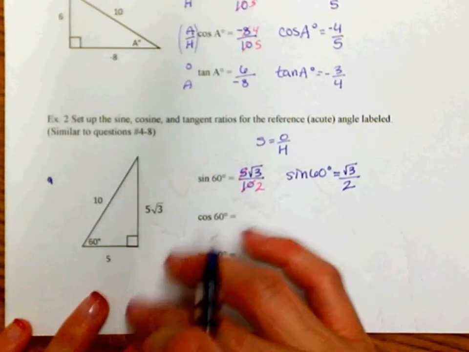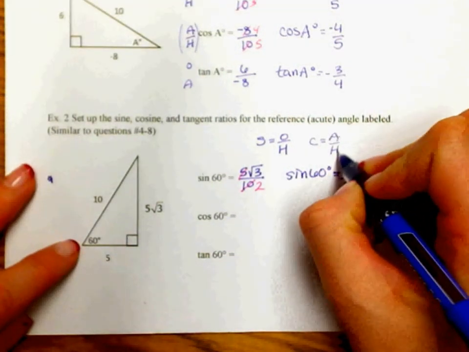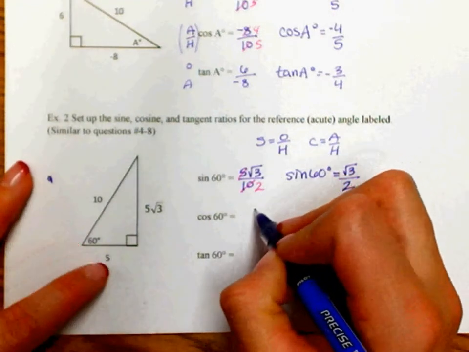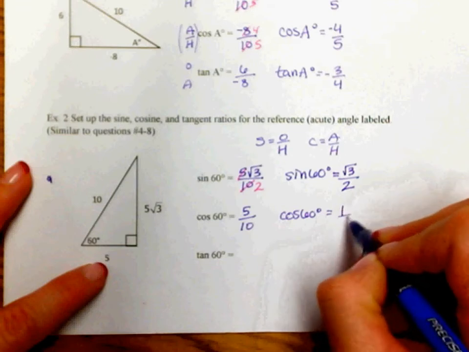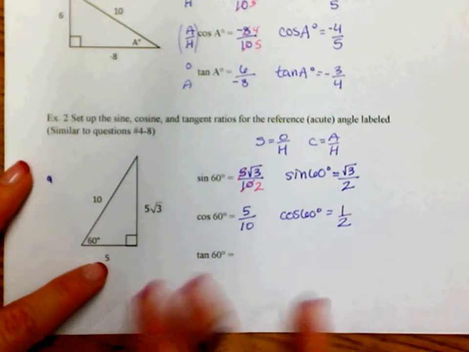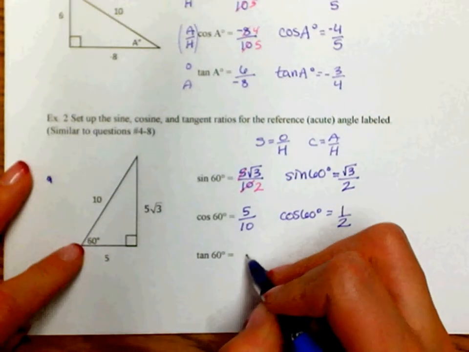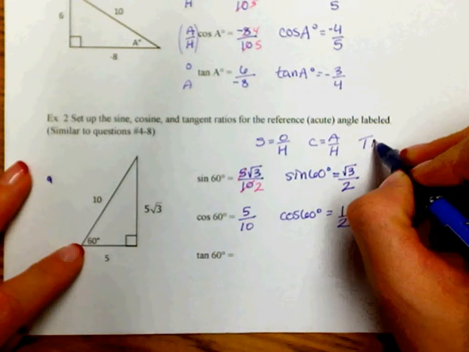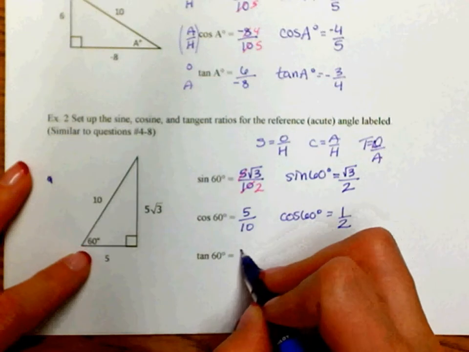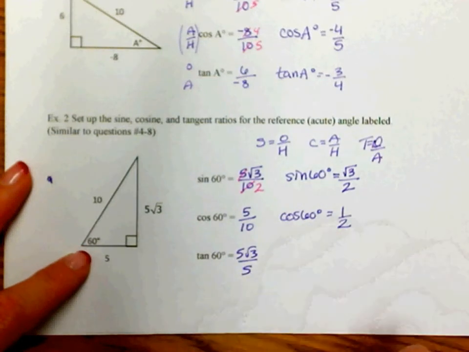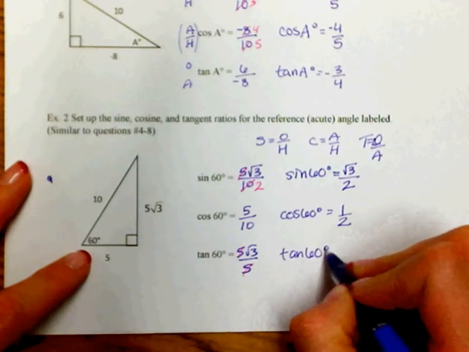Okay, the cosine of the angle, so the cosine is equal to the adjacent divided by the hypotenuse. So my adjacent leg is 5, hypotenuse is 10. This gives me a real simple 1/2. And then the tangent of 60. So the tangent is the opposite divided by the adjacent. So opposite is 5 radical 3 divided by 5. The 5's can simplify, and I get the tangent of 60 degrees is equal to the square root of 3.